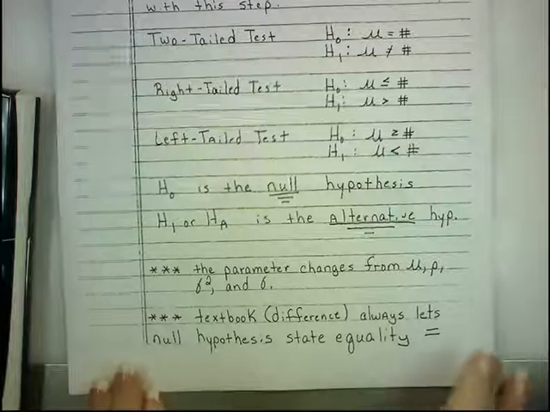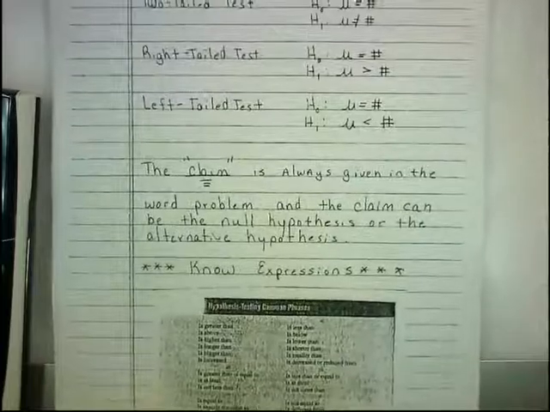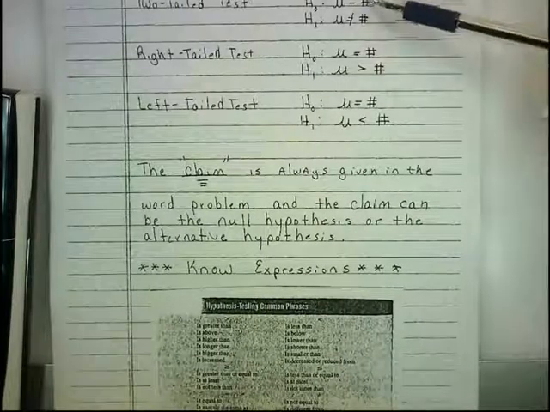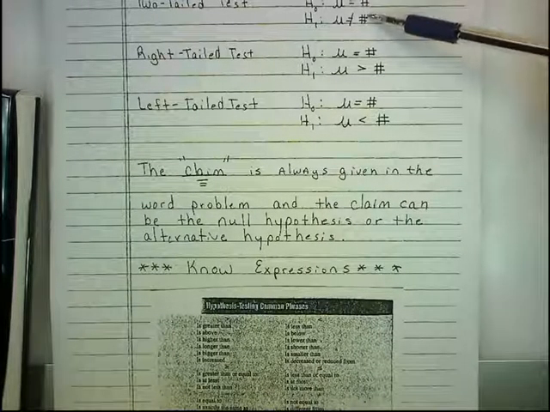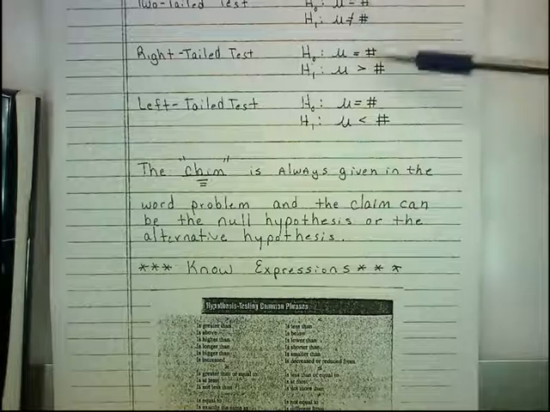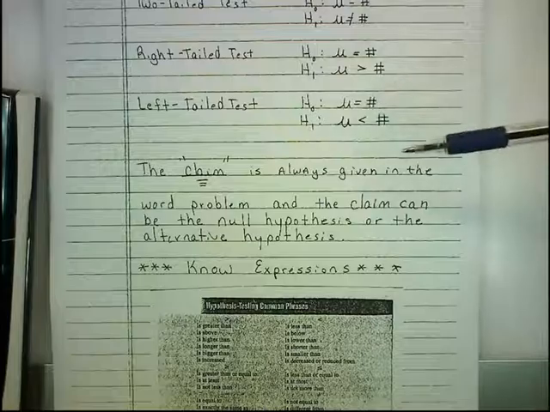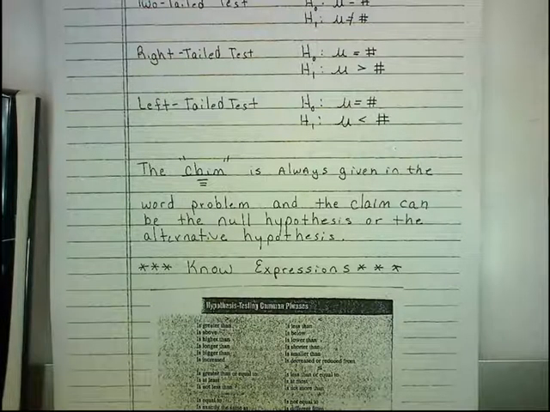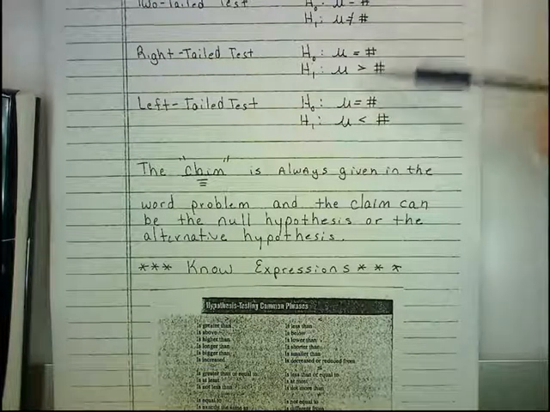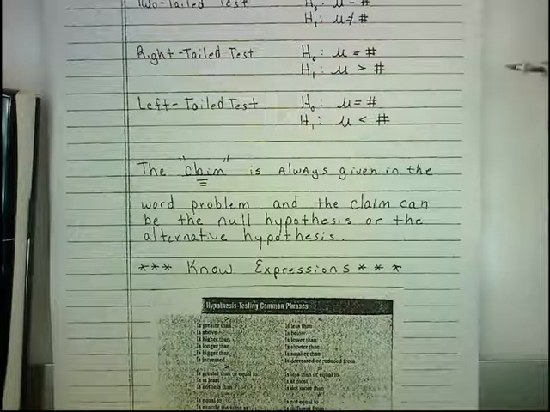There is a new edition difference that I wanted to address once again. In the Connect Math and new edition of the textbook, for the two-tailed, the null is equal to. For the right-tailed, the null is equal to. And for the left-tailed, the null is equal to. And that's really the only difference between the old edition and the new edition.